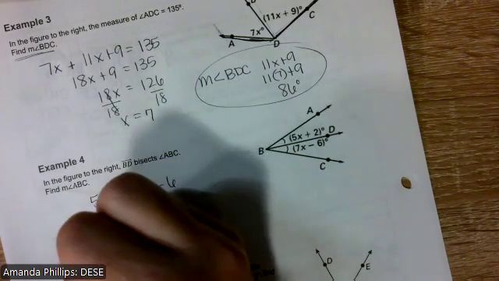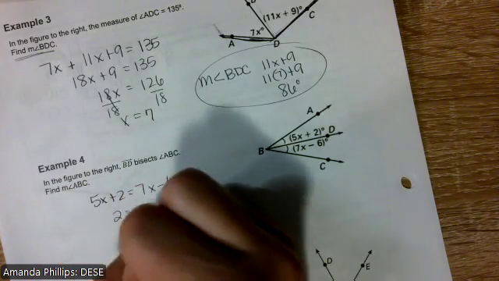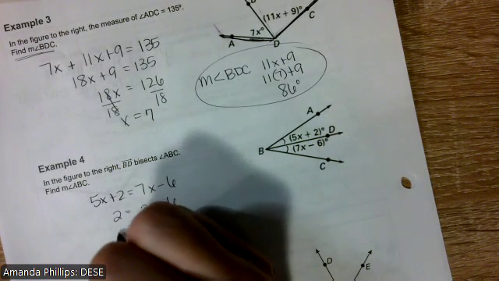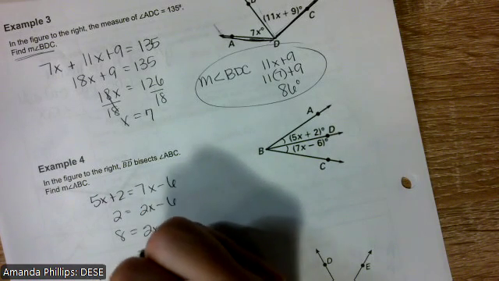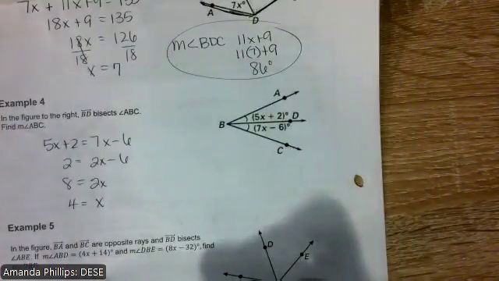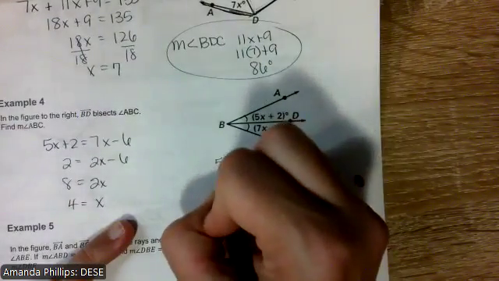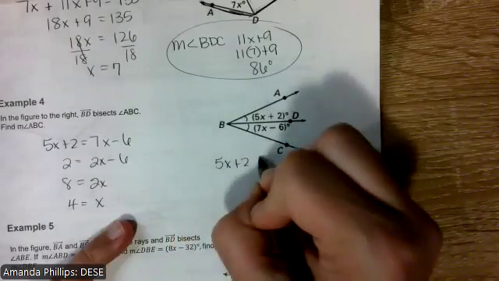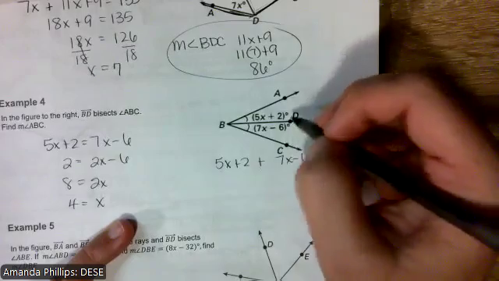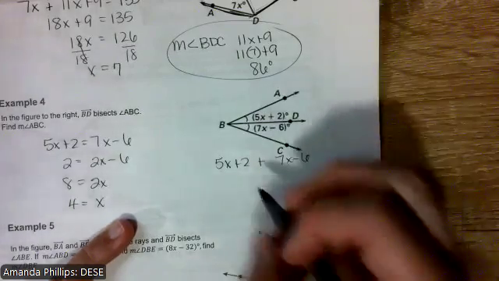And we can go ahead and do the math. I'll take away 5x and I'll add 6. Divide by 2, and x equals 4. So again, that's not my answer, but I know that 5x plus 2 plus 7x minus 6, if I add these two together, that's going to give me my total measure, right?